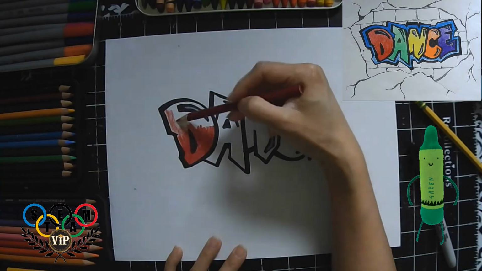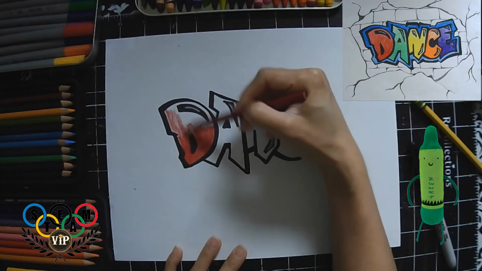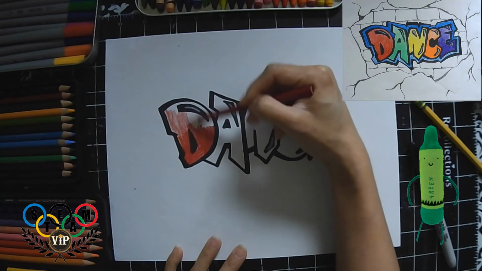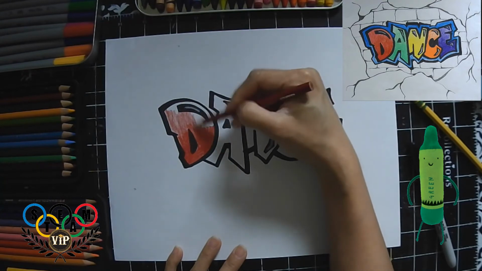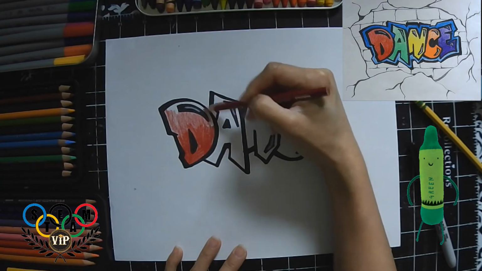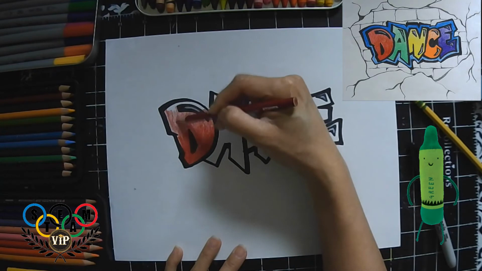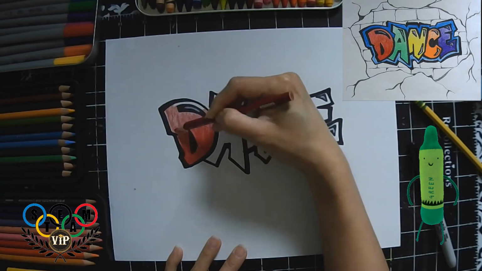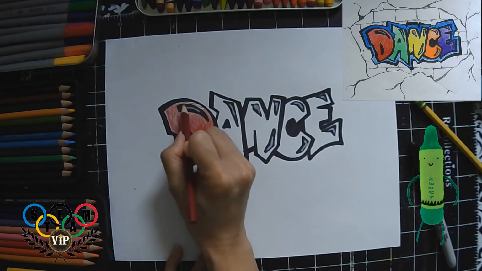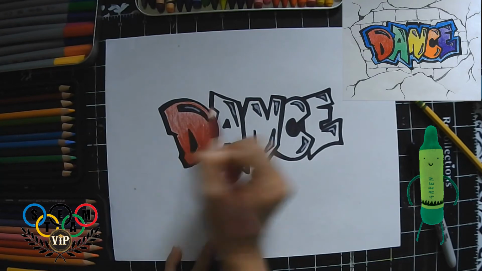Notice I've pressed a little bit darker down at the bottom. What you can do is press darker, and then as you move away to the top portion of your letters, you don't press as hard, and it'll look a little bit more on the faded side. This creates more of a beautiful gradient. Or you can just color it all very dark.